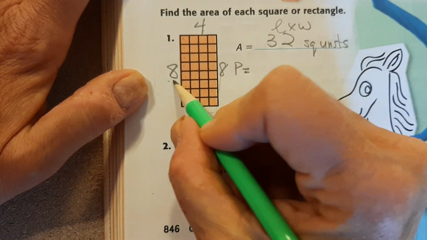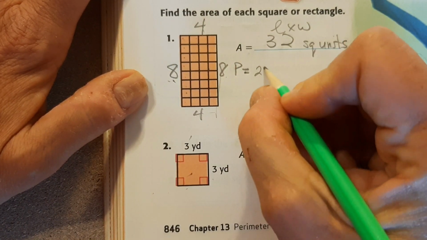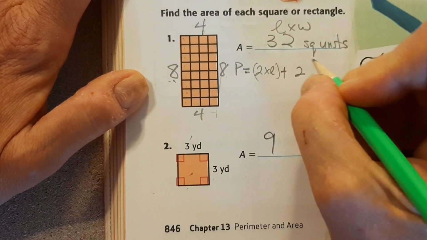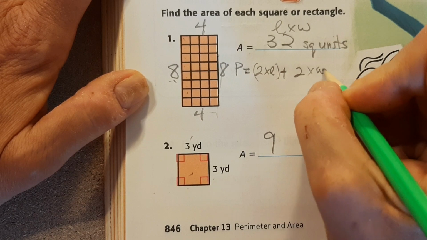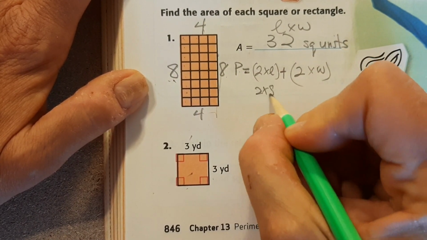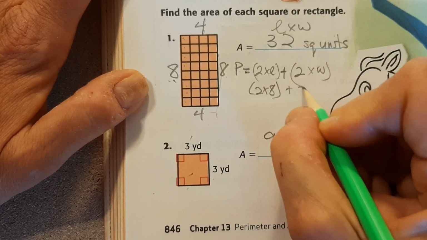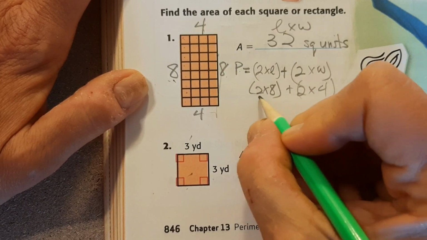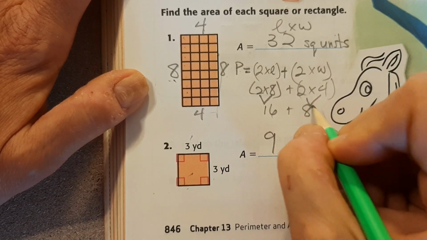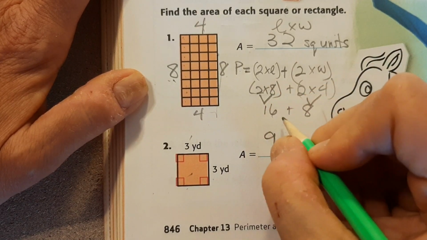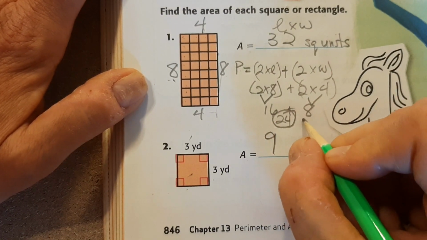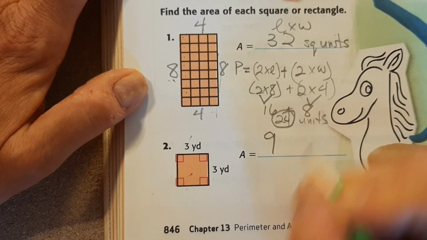Or you can say 2 times the length plus 2 times the width equals your perimeter. So 2 times 8 plus 2 times 4, 16 plus 8 is going to be 24. So your perimeter is 24, you can say units, okay?